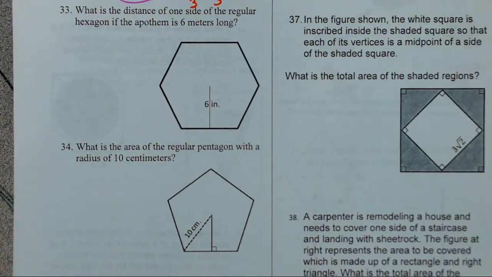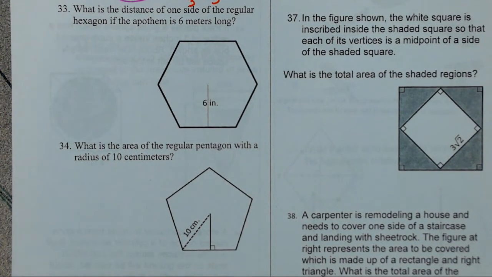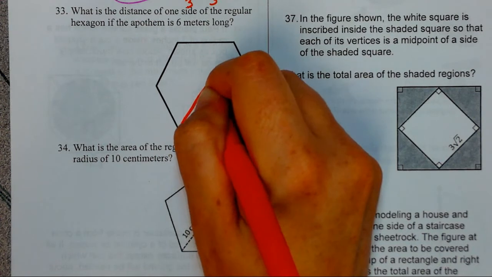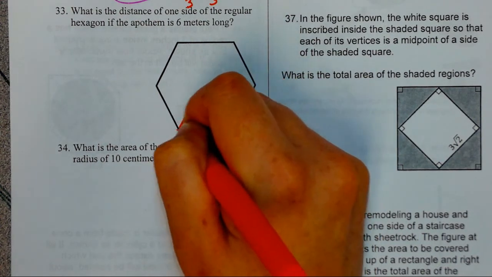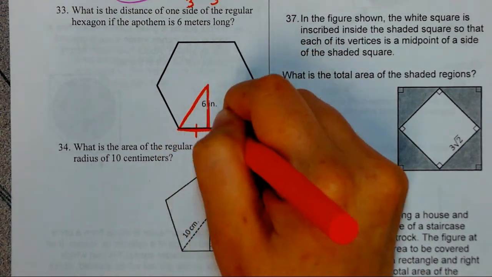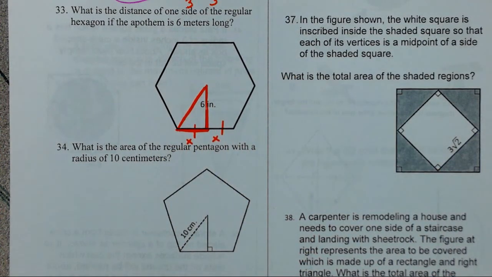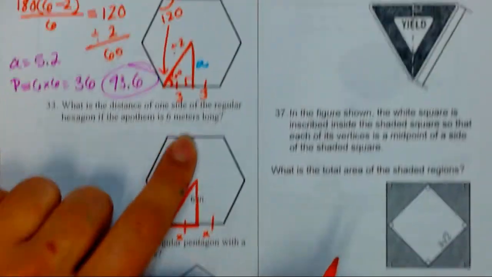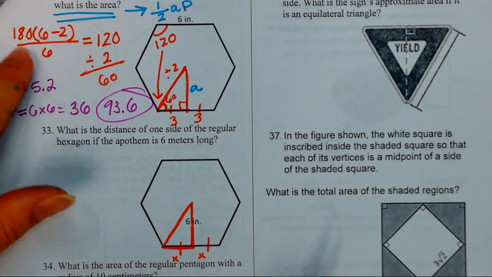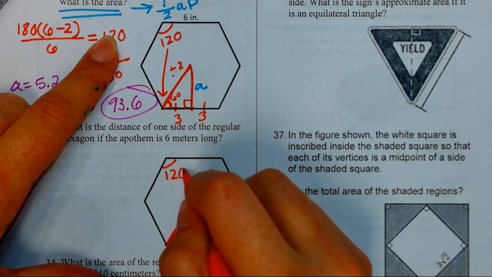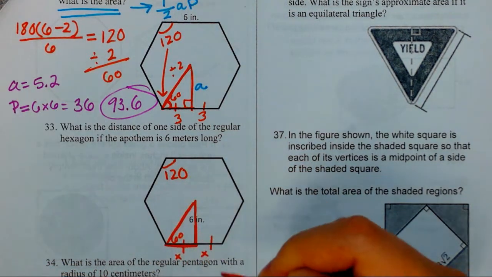Next. What is the distance of one side of the regular hexagon if the apothem is 6 meters long? So same kind of problem again, but this time the only difference is that we're given the apothem. We need to find the side length. Since it has the same amount of sides, you would do these same steps again. 180 times 6 minus 2, divided by 6 gives us 120. Divided by 2 gives us 60.